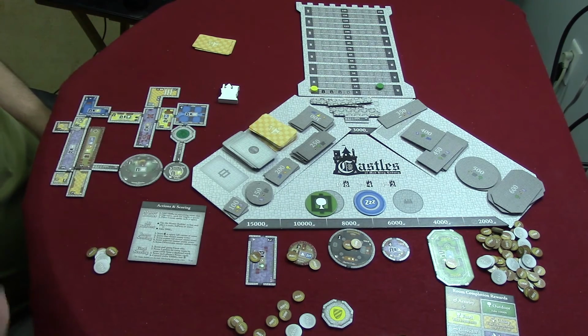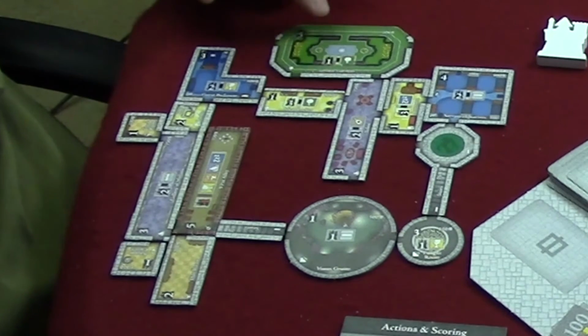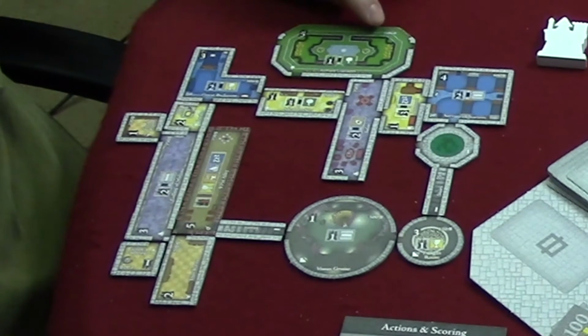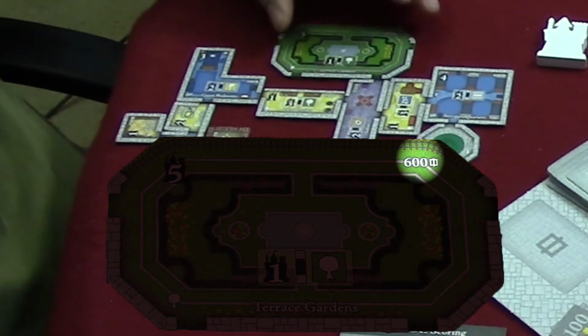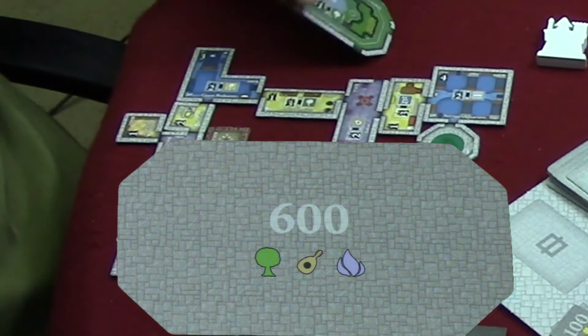We wouldn't score any. Okay, but if another castle had several of these outdoor tiles, like the terrace garden here in their castle, they would score points if they had the most square footage. And if we look at the top right of the outdoor tiles, or any tile for that matter, we will see the square footage, as well as on the back it says how many square feet there are.